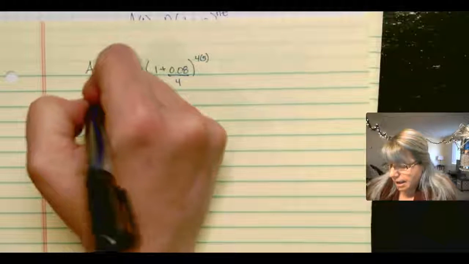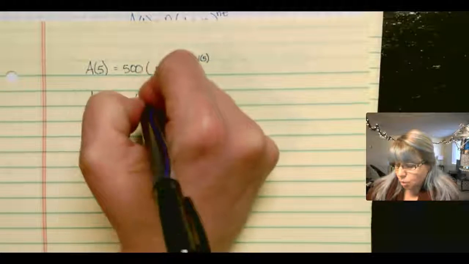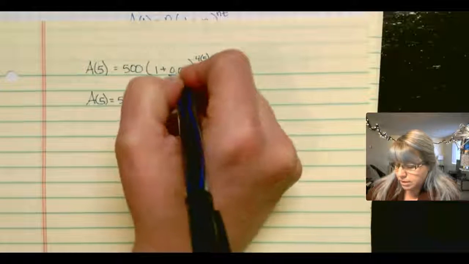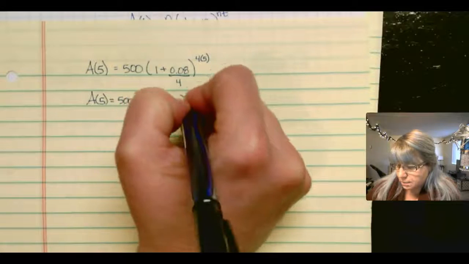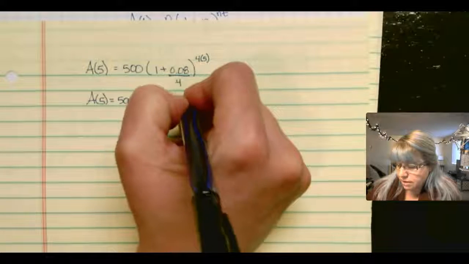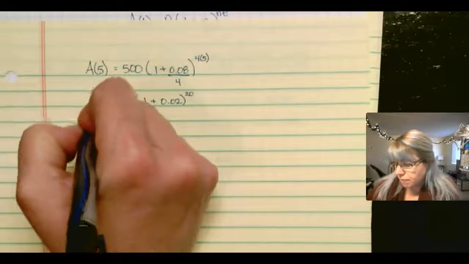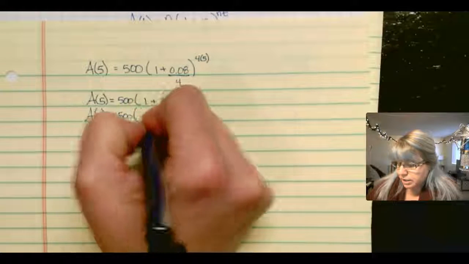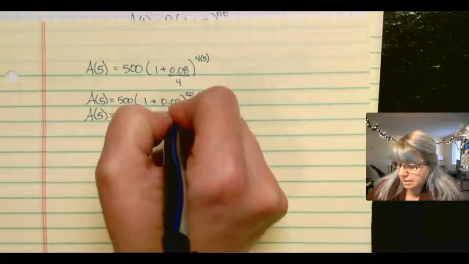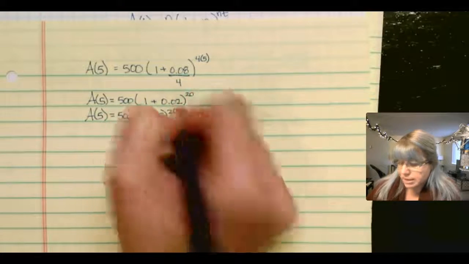All right. A(5) is going to equal the $500 times 1 plus, well, 4 goes into 0.08 0.02 times, and 4 times 5 is 20, just simplifying as quickly as I can. A(5) will equal 500 times 1 plus 0.02, so it's 1.02, all to the 20th.